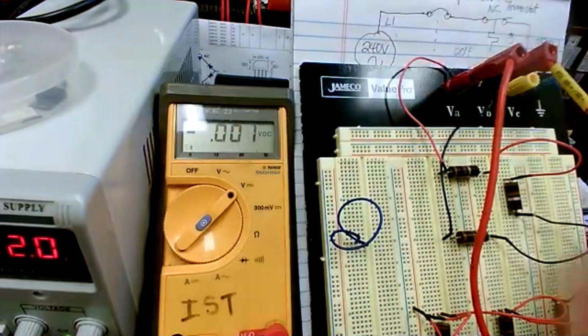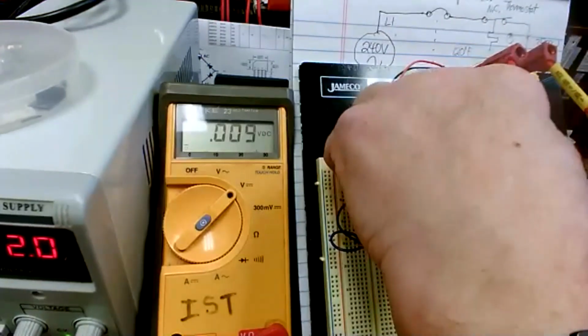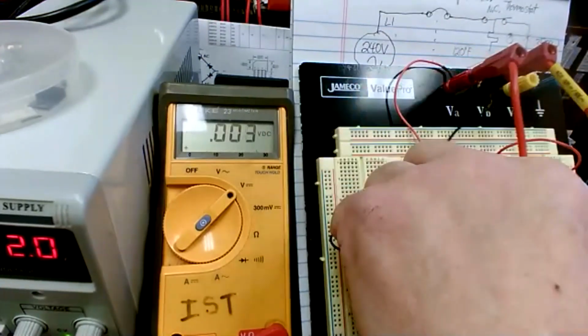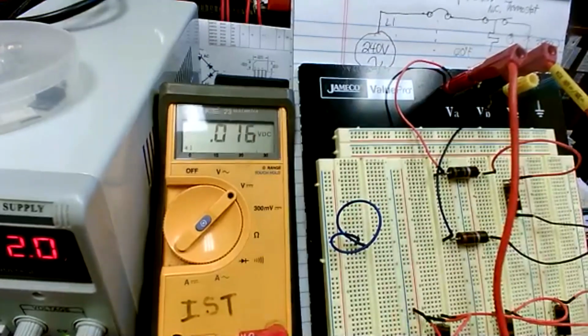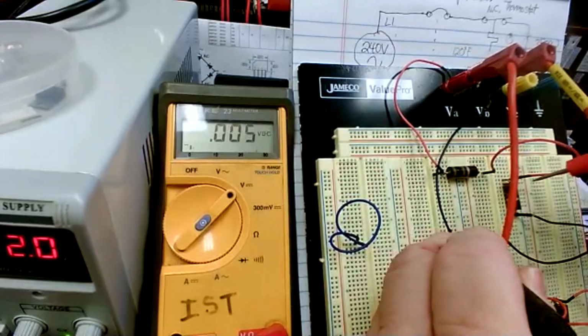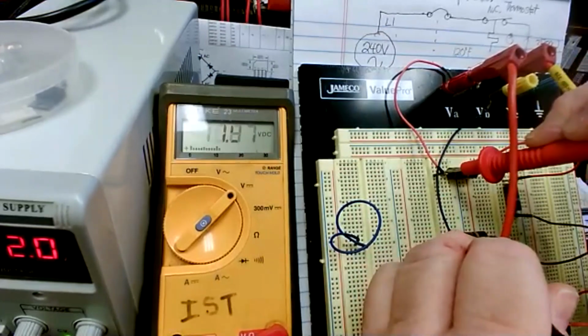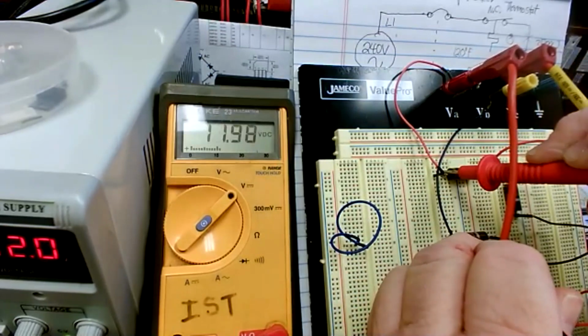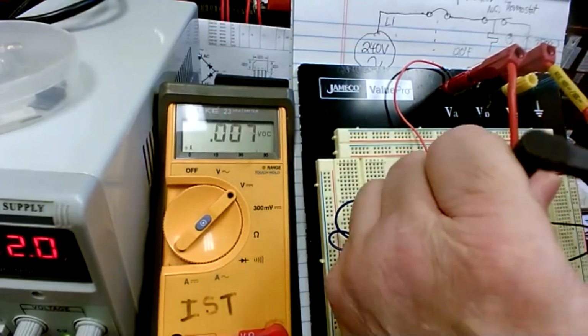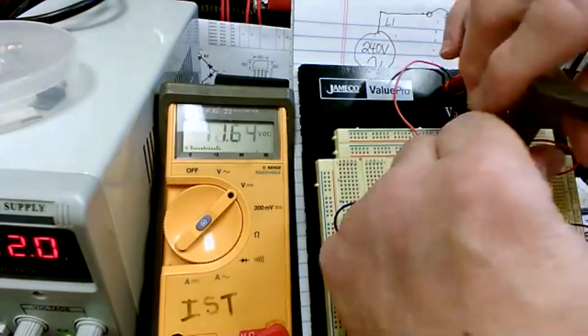So let's wiggle them a little bit, and those quick connects, I'm losing some. Let's check it again. This proto board, you can lose voltage in there. Now I'm getting it. You see it? 11.98. Let's fine tune it and get it on 12.